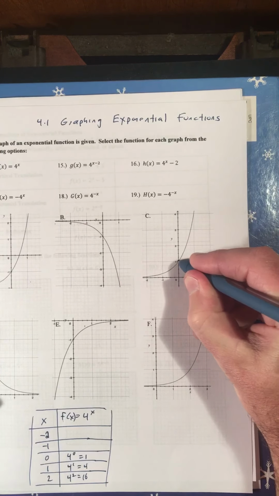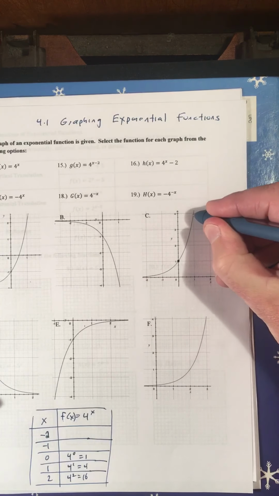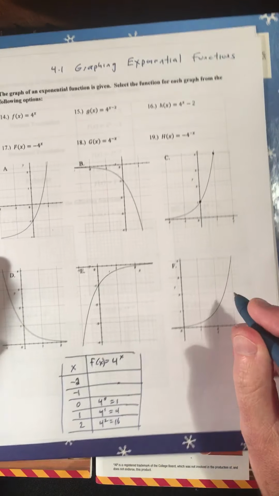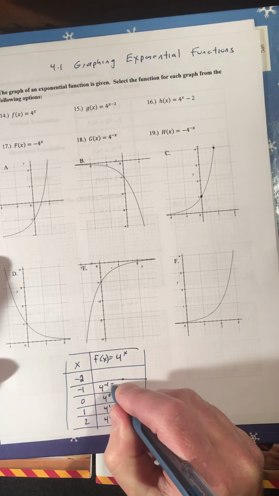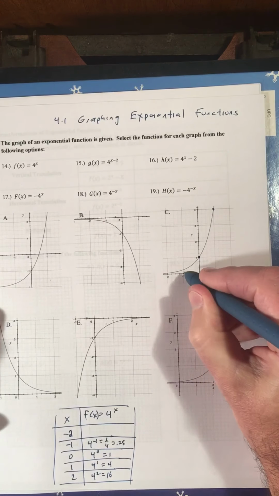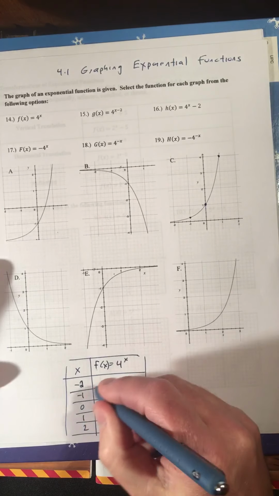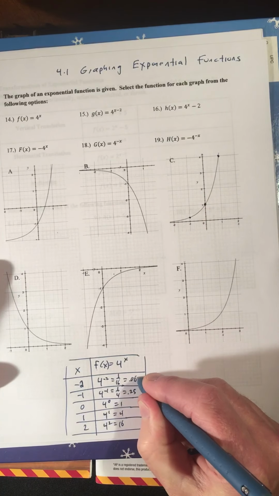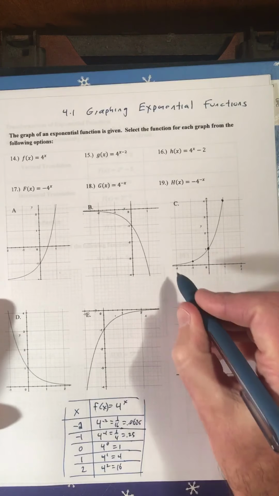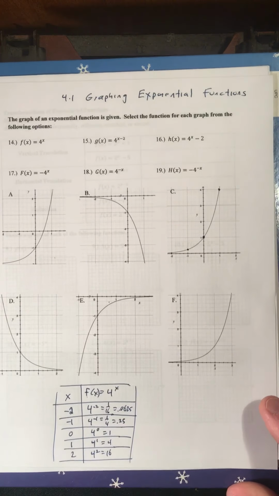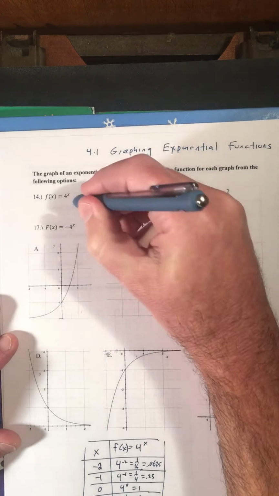0, 1, there's your y-intercept. 1 goes up 1, 2, 3, 4. 2 would go to 16, which would be way up here. What happens on the other end? 4 to the minus 1, that's 1 over 4. It's about 0.25. So at negative 1, you see you're at a quarter. At the negative 2 power, that's 1 over 16. That's 0.0625. That's not important. It's just at negative 2, it's very small. Like here's 0. So exponential growth. Rapid growth. So that is number 14.